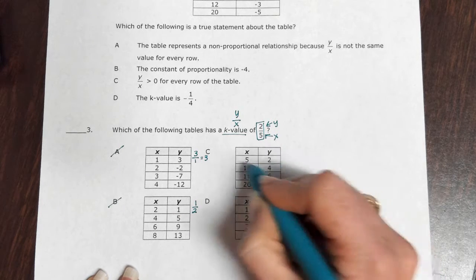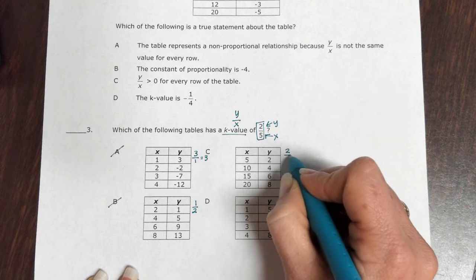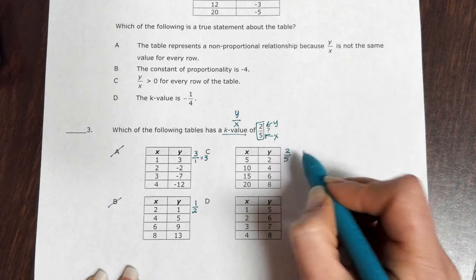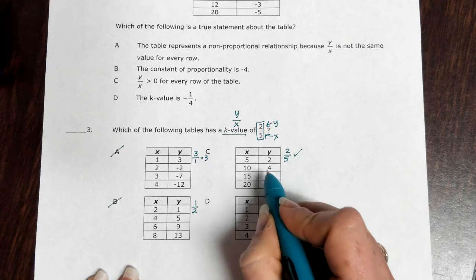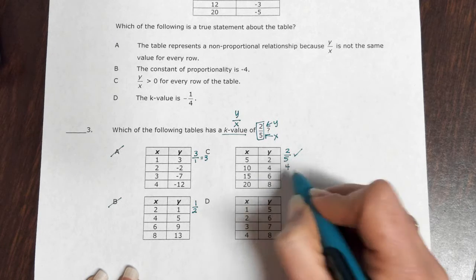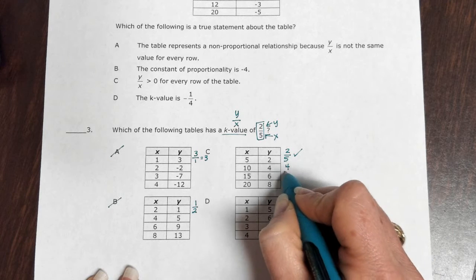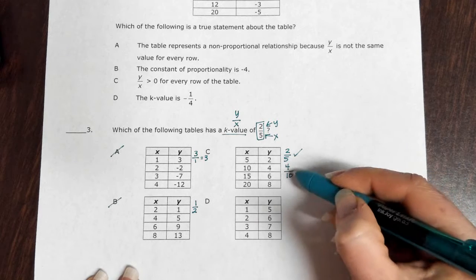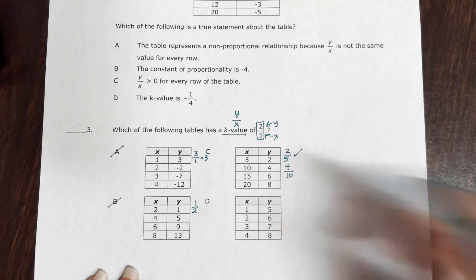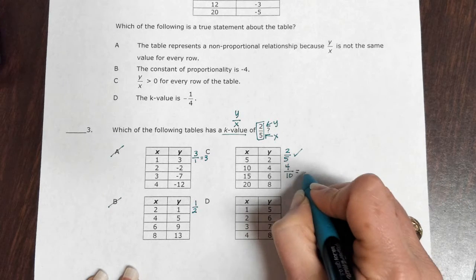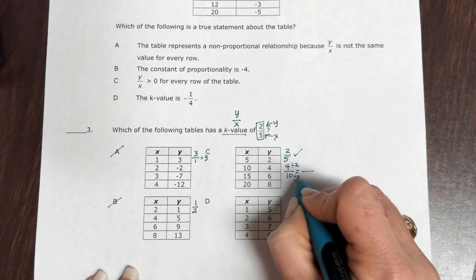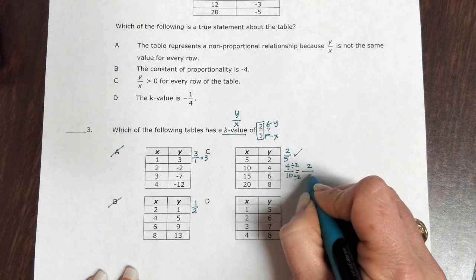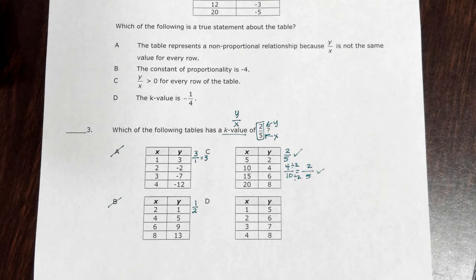Go to C. Y divided by x. I have 2 over 5. Works for the first time. If it works for the first time, that means I need to keep going. So my next y divided by x is going to be 4. There's my y. The x that corresponds with that is 10. Now, that's not the same as 2/5, but what do we know about 4 and 10? Those can both be reduced. If I simplify this, divide by 2 on both the top and the bottom, what you do to the top, you have to do to the bottom, it also simplifies down to 2/5. So far, it still works, which means I have to check for the next row.